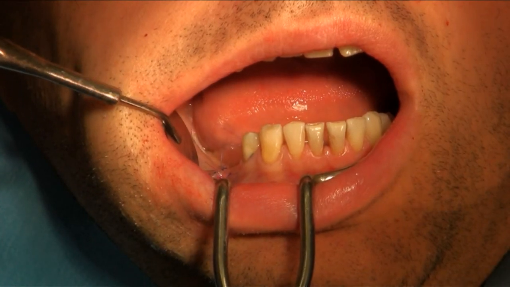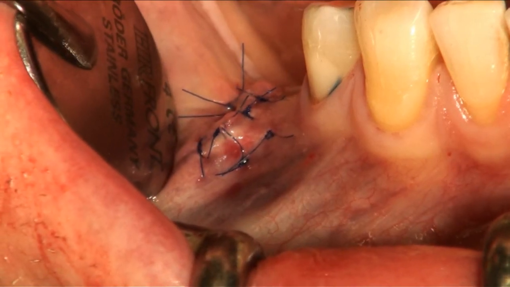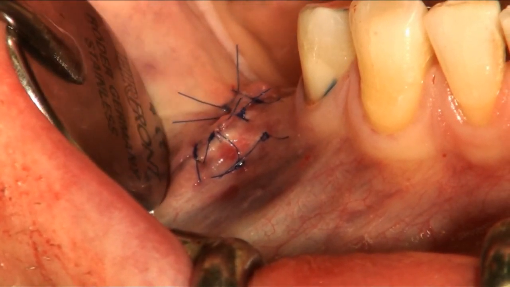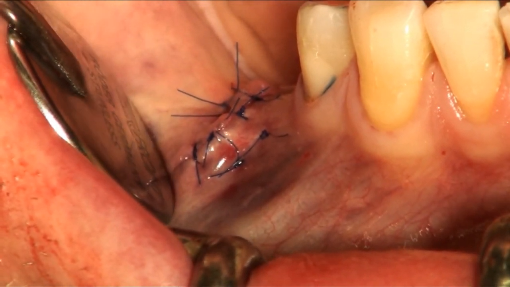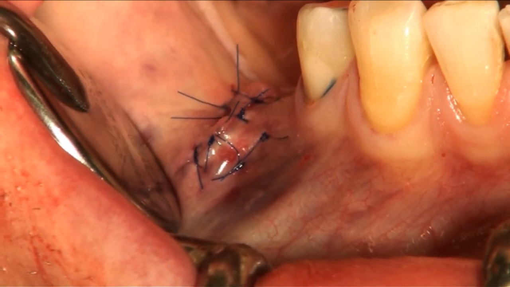This is the end of the procedure. We have a tight two-layered suturing, and the expansion of the expander starts now, and after 4 to 6 weeks of expansion we will do our block graft surgery.